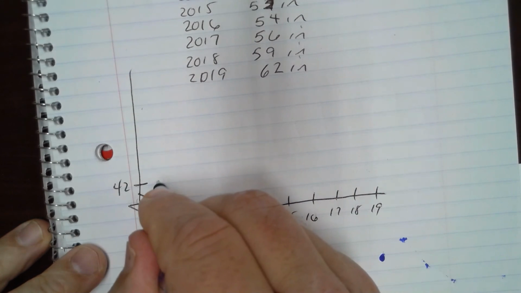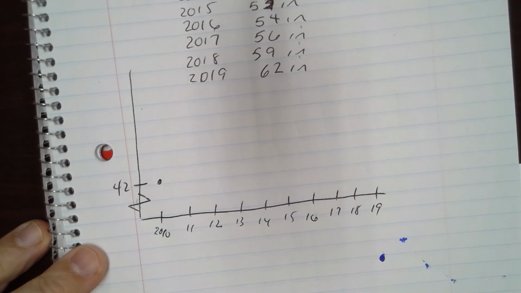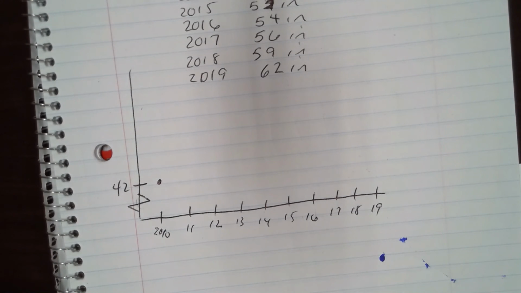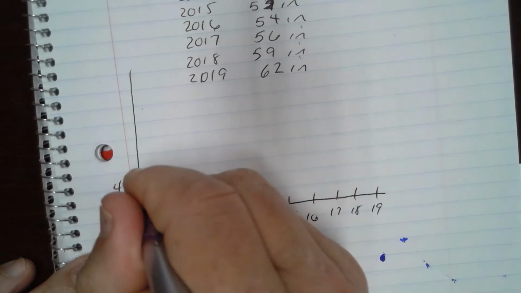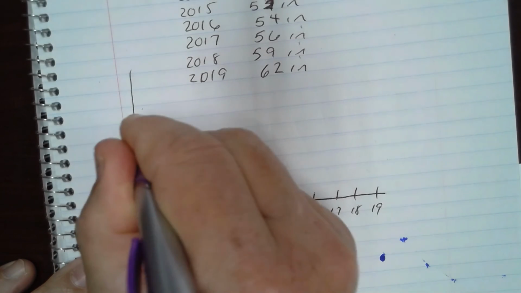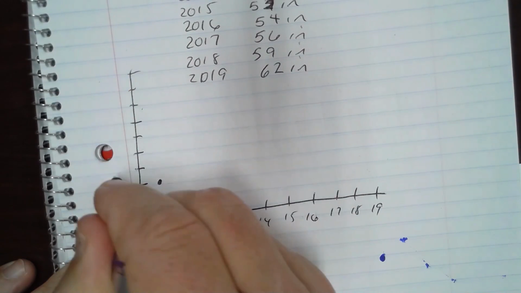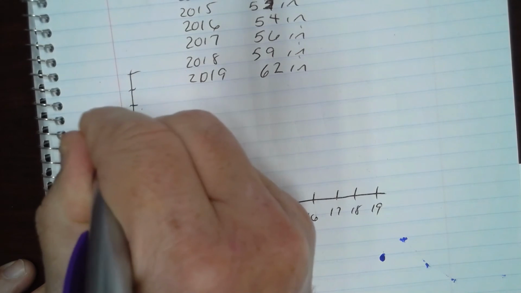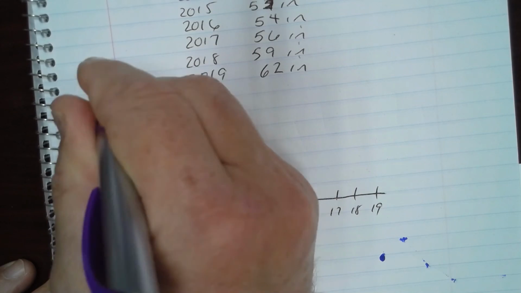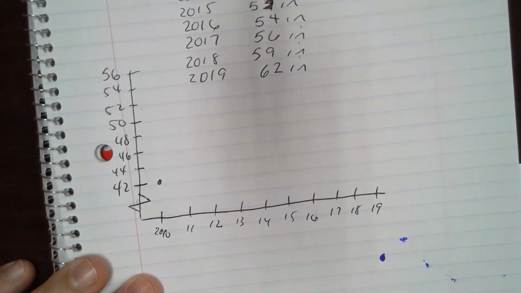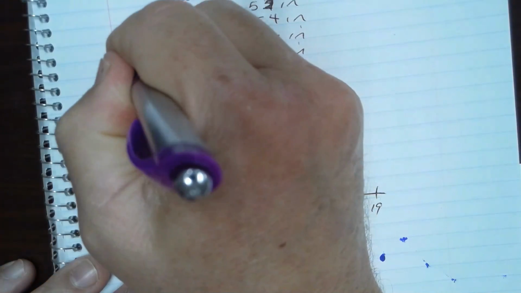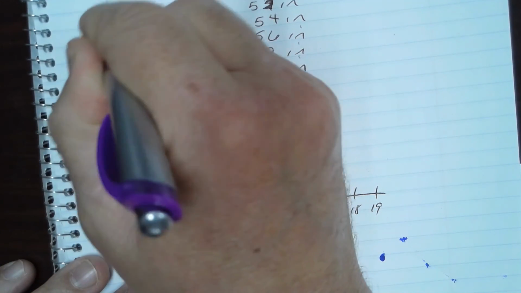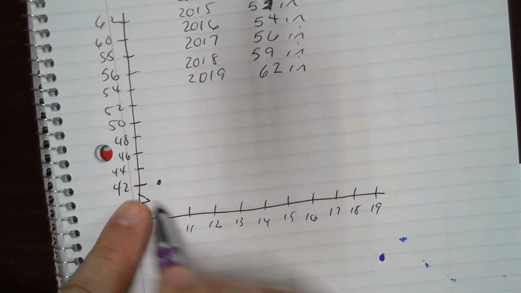And then in 2010, my subject was 42 inches, and then I increase, right, 42, 44, 46, 48, 50, 52, I'm not going to have enough room, 54, 56, 58, 60, and then 62, and I just add my points for each one.